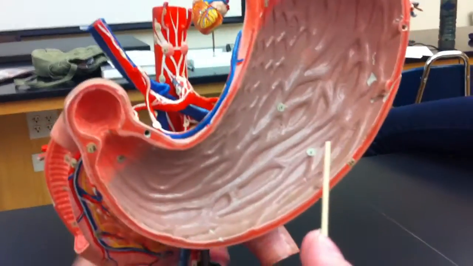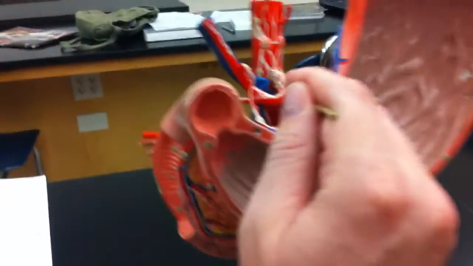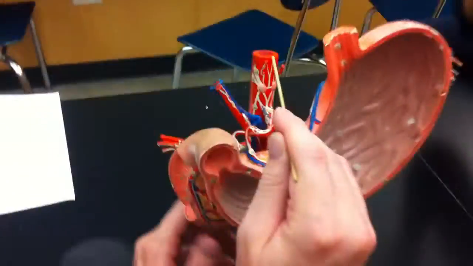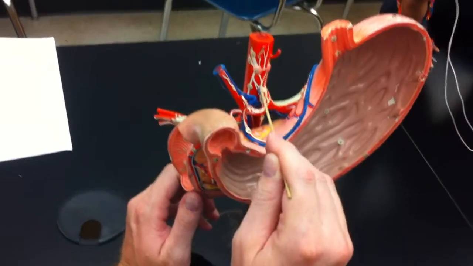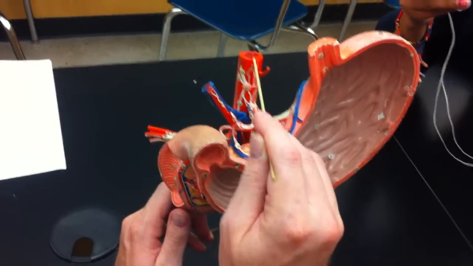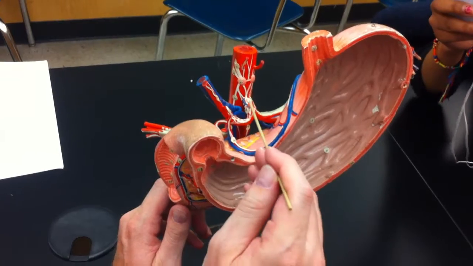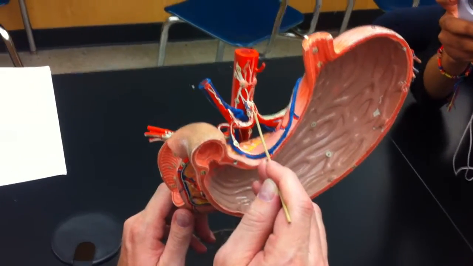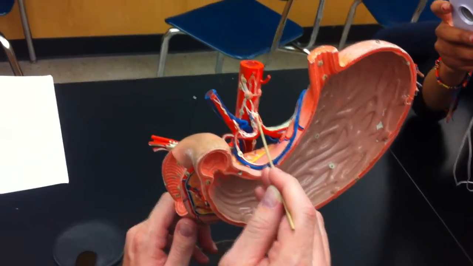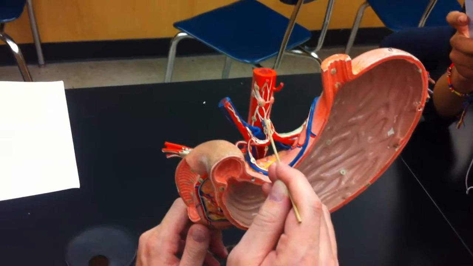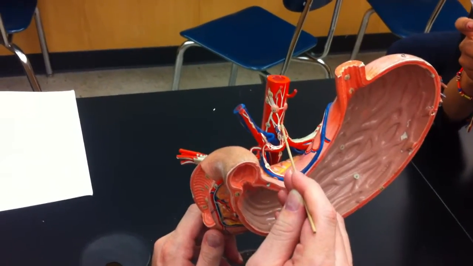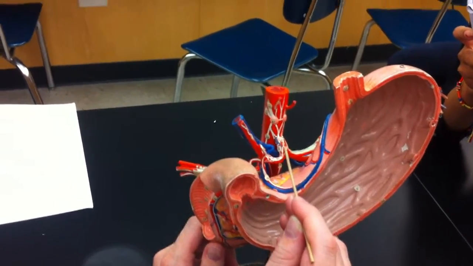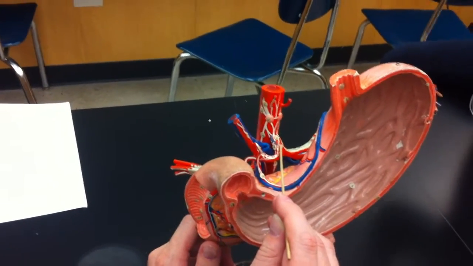Looking at the vasculature, this large vessel here, and we'll see it again when we turn it around, this large vessel, that's your descending abdominal aorta. And the first branch coming off of the descending abdominal aorta is the celiac trunk or celiac artery. This particular artery has three main branches.